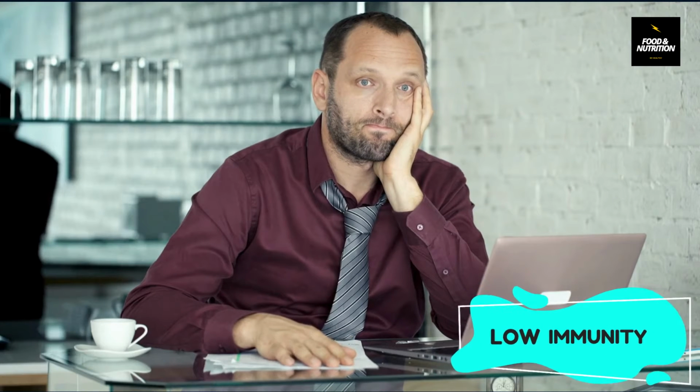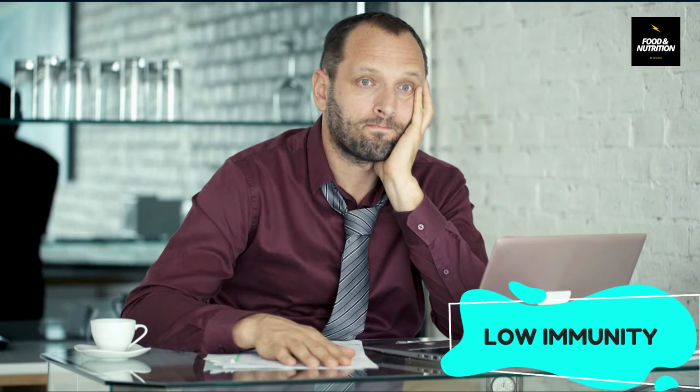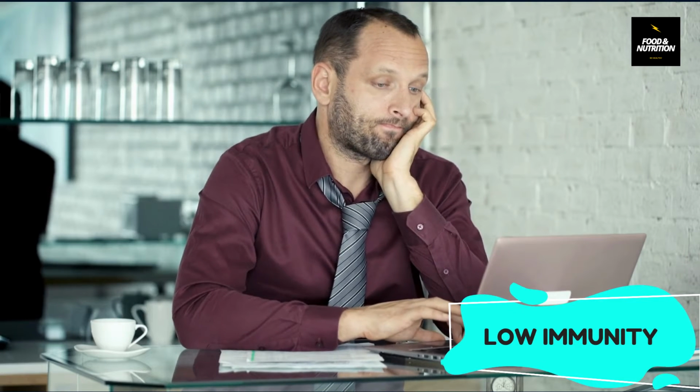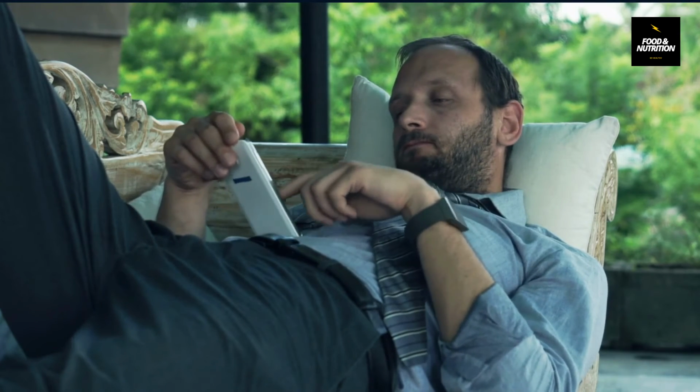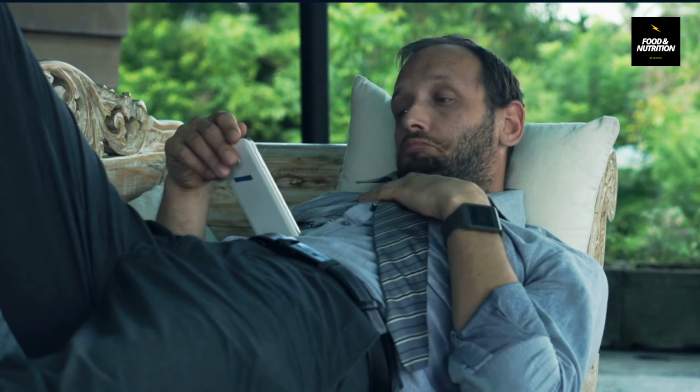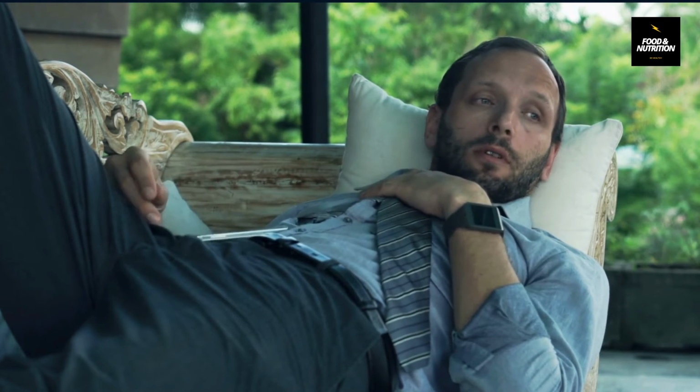Number 4, low immune system. Vitamin D plays an important role in maintaining a strong immune system, to fight against disease-causing viruses and bacteria. Vitamin D directly interacts with the cells that are responsible for fighting various infections. Low vitamin D levels may be associated with respiratory tract infections like cold, bronchitis and pneumonia.